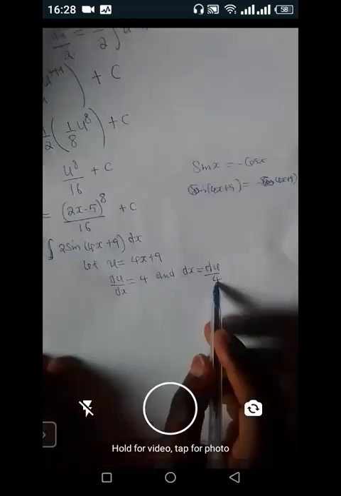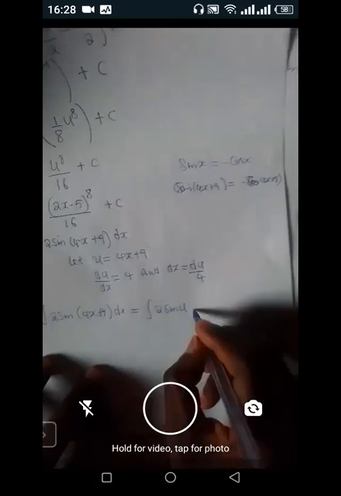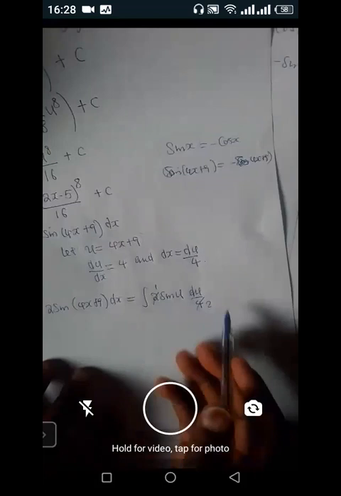But this one here, 2 sine 4x plus 9 dx, will give you the integral of 2 sine u, then du over 4. But this one, you get 2, and then the 1 over 2 can come out to give you 1 over 2 sine u du.